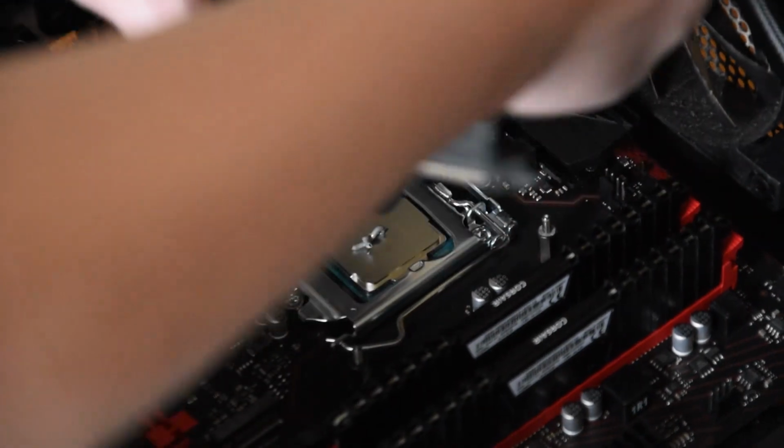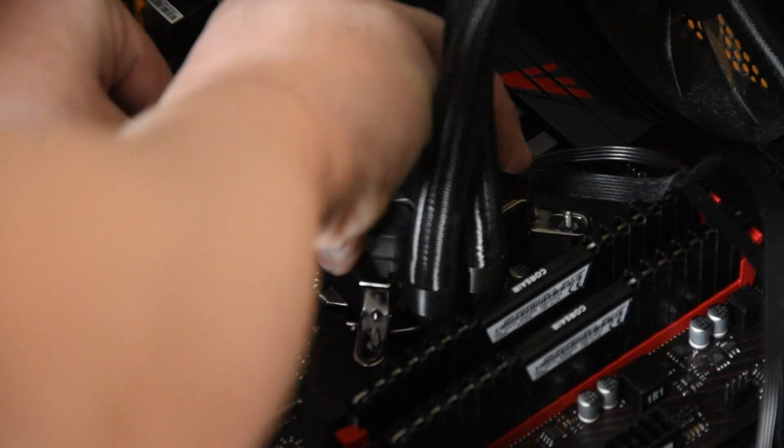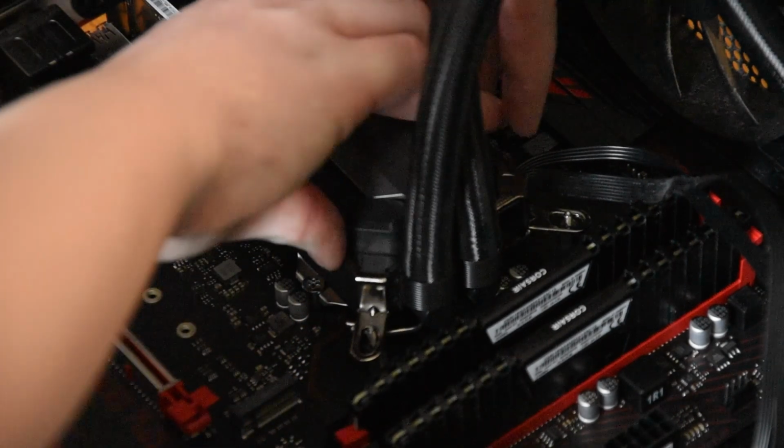Then you will lower the CPU cooler on the CPU, lining the screws with the holes in the cooler. Do not let go of the cooler, but instead use your other hand to screw in the screws and make the cooler push down on the CPU.